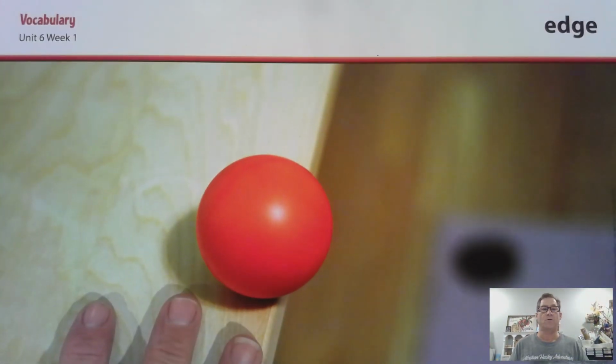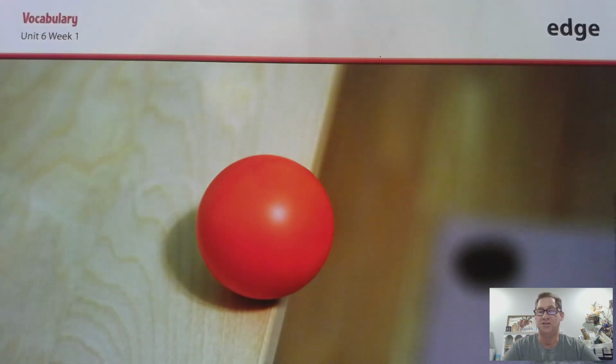Okay, another word in this week's selection is edge. Say that word with me. Edge. The edge of something is the line or border where it begins or ends. For example, the ball rolled off the edge of the table.